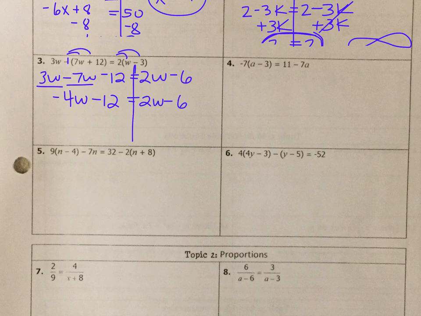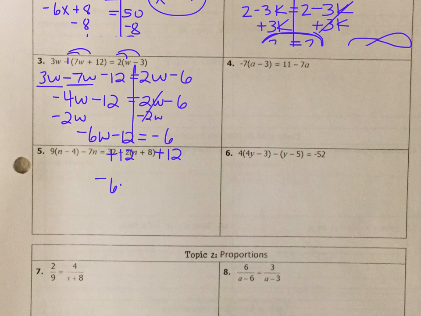Now I have variables on both sides and I have numbers on both sides. I like to move my variables to the left now, so I'm going to move this 2w. I get negative 6w minus 12 equals negative 6. Now I got to move this 12 to get that w by himself. Negative 6w equals 6. Divide by negative 6. W equals negative 1.